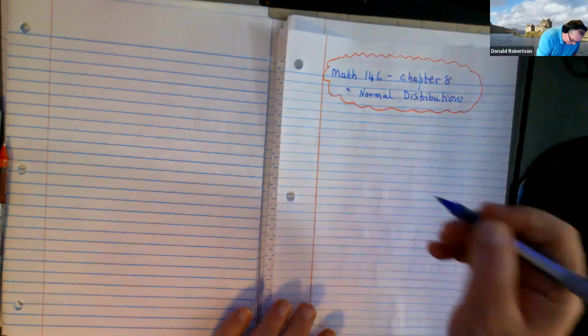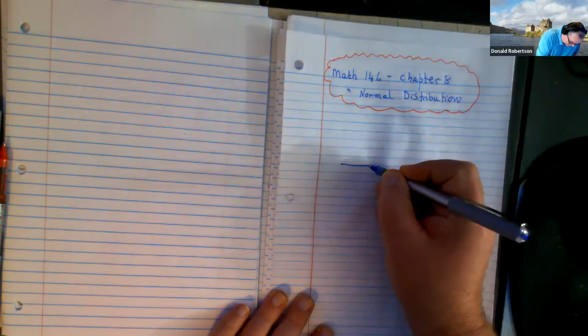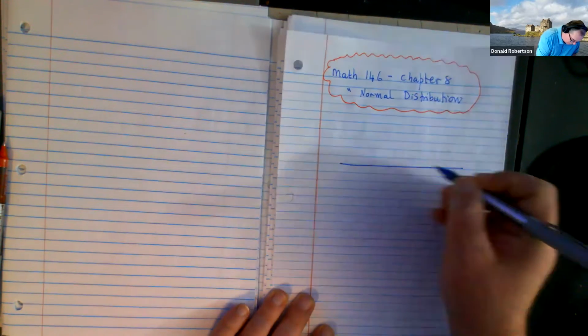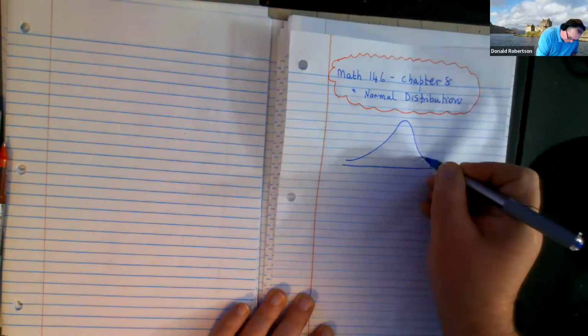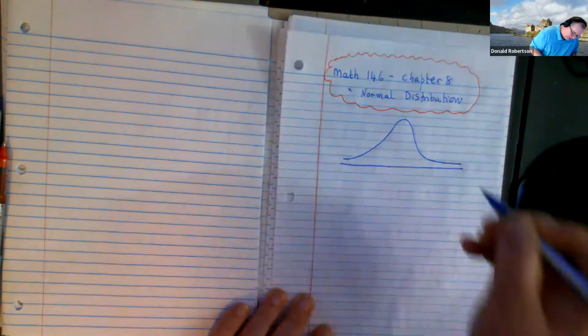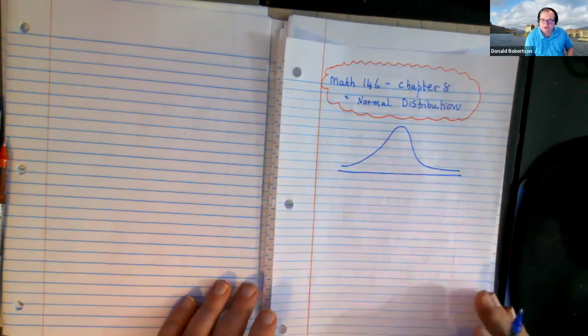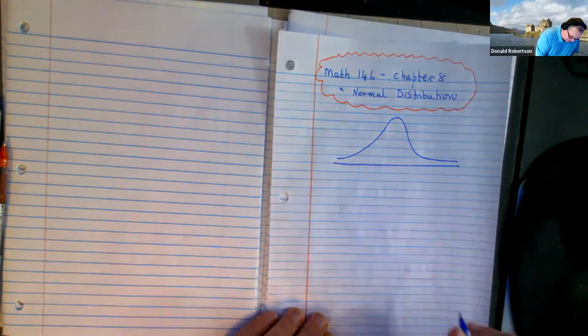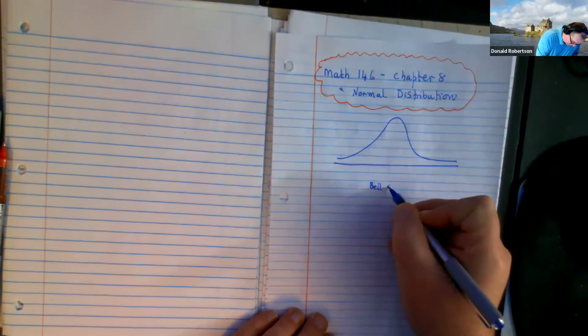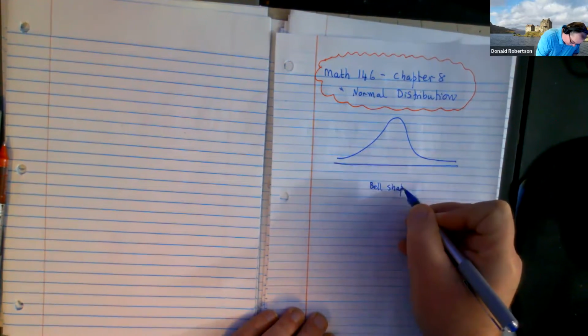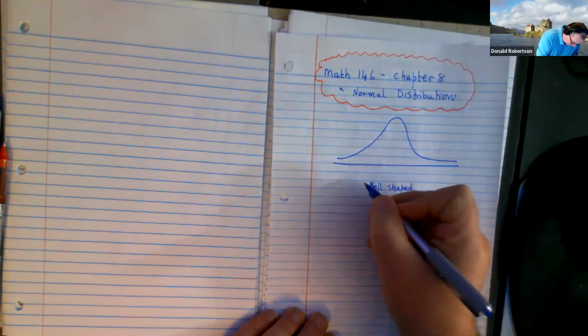So in a lot of cases, you collect information and you find out that the population has a shape like that. And we have quite a few names for these. This shape here is called bell-shaped. It's one of its names.